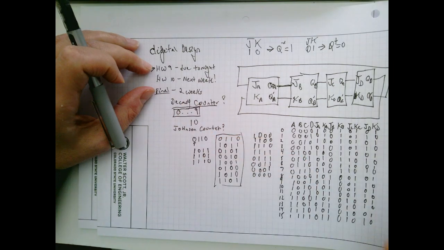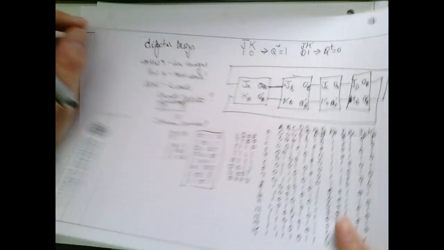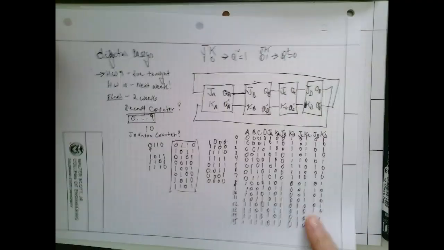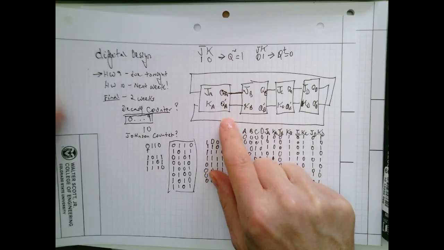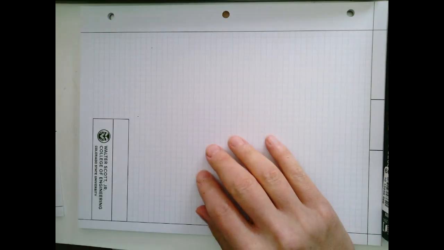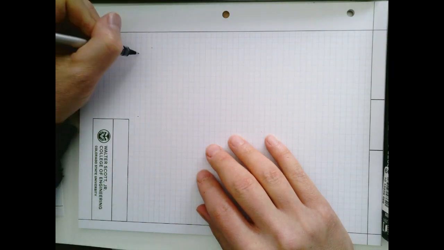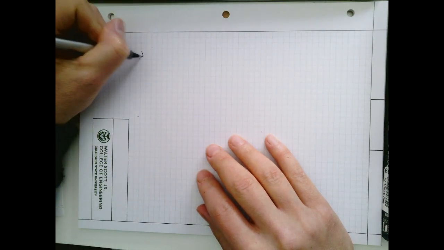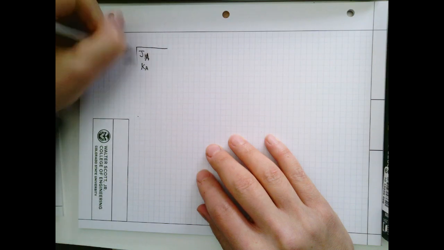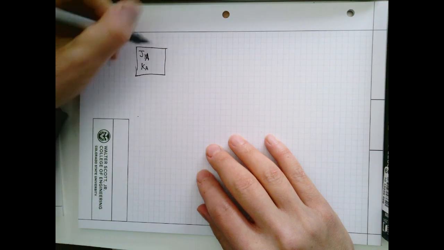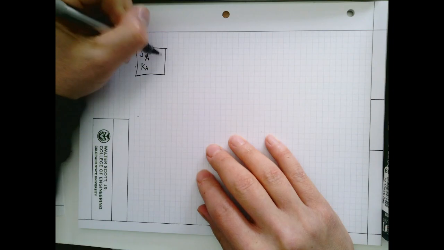One of the questions that we have here on homework number 9 involves the twisted ring counter. That's a twisted ring counter in there. What I'll do here is I'll rewrite it so that you guys can see it. So it's basically JK flip-flops.